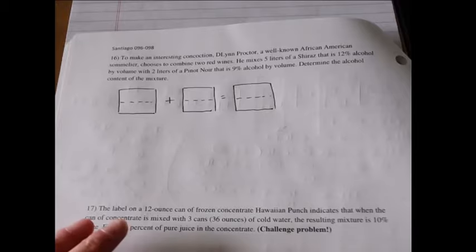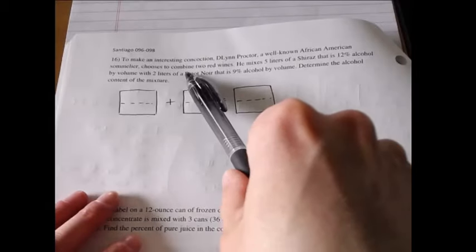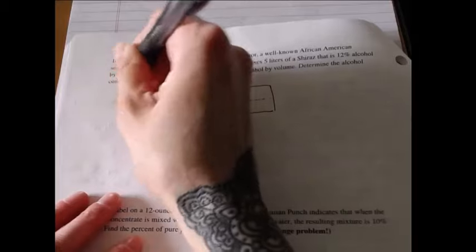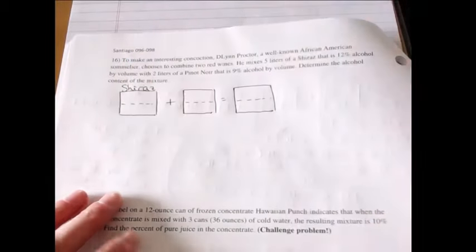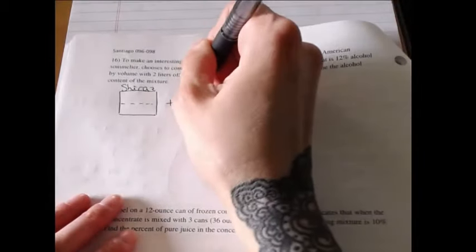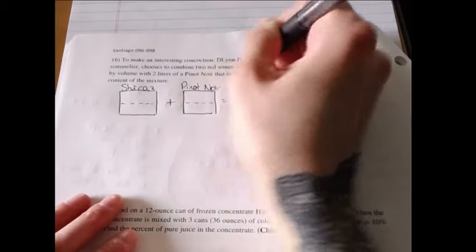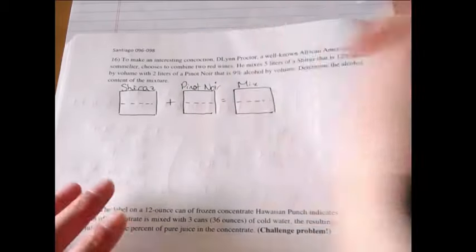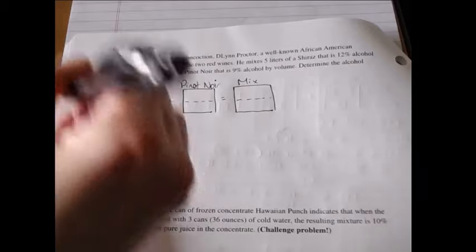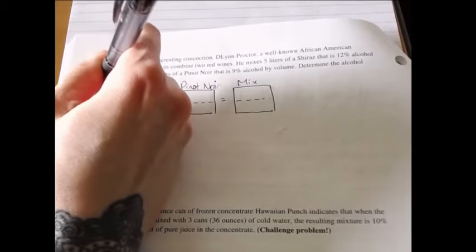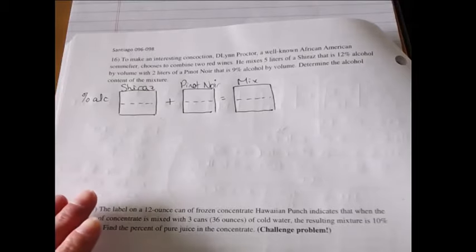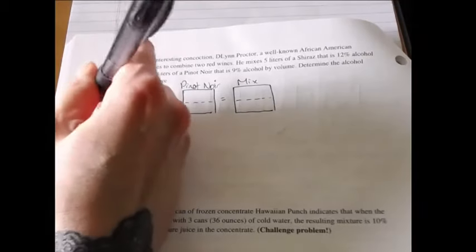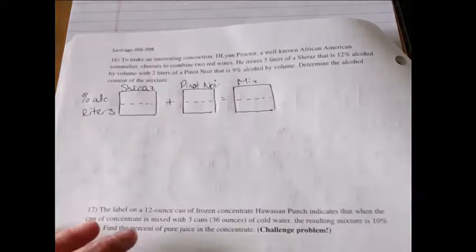Okay, let's check this out. So he's got 2 red wines, a Shiraz and a Pinot Noir. We're trying to make some sort of mixture of the two. We know that the top row pertains to the percent of alcohol by volume, and the bottom row pertains to the number of liters of each.